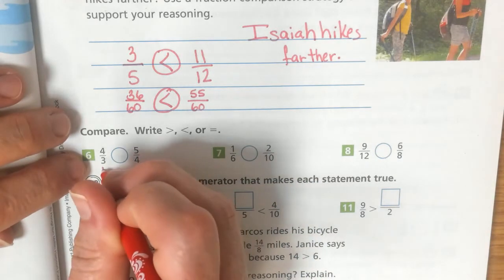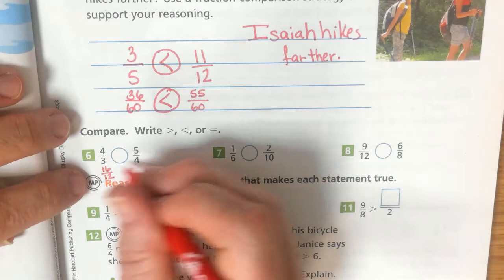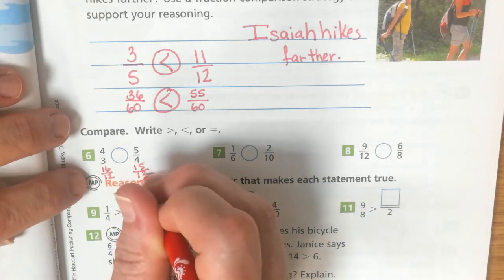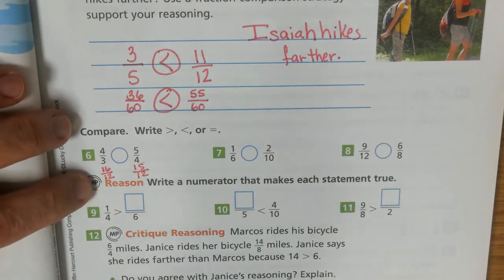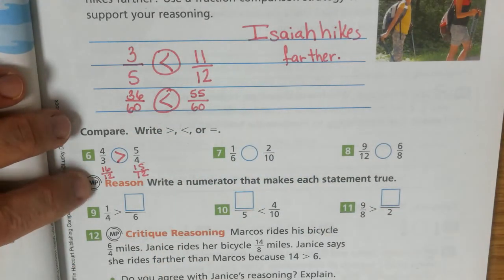So 4 times 4 is 16. 4 times 3 is 12. Multiply by 3 over here. 3 times 5 is 15. 3 times 4 is 12. 16/12 is greater than 15/12.